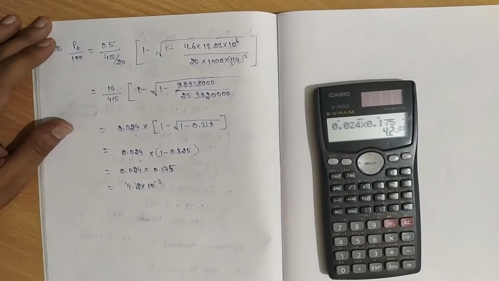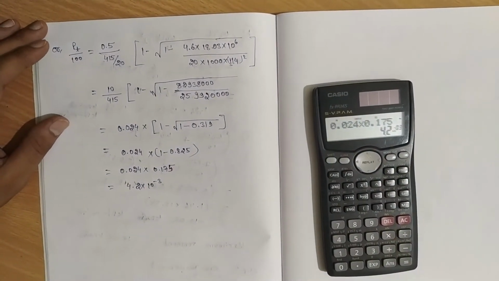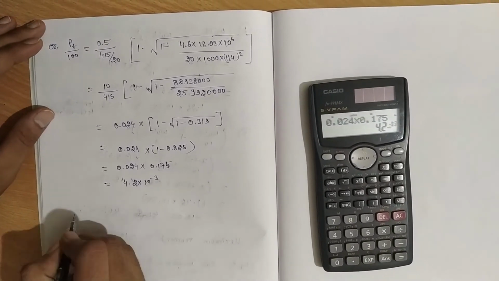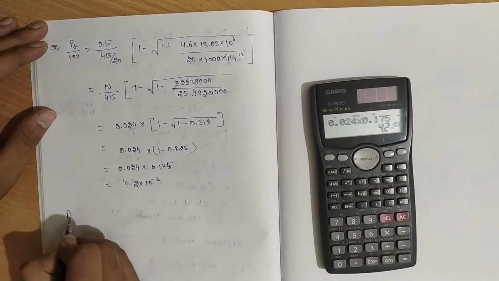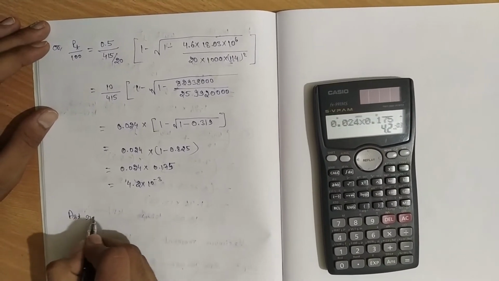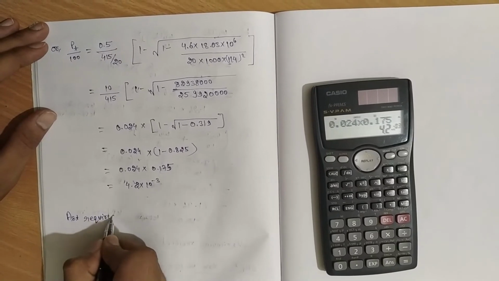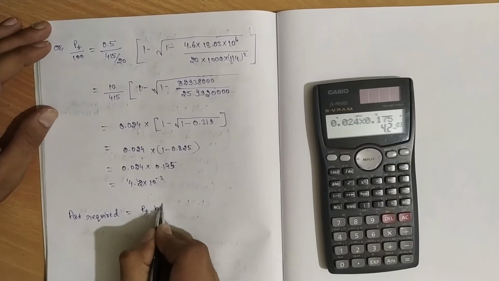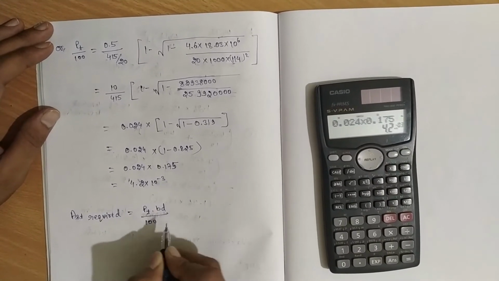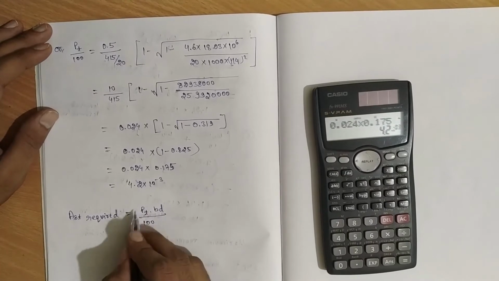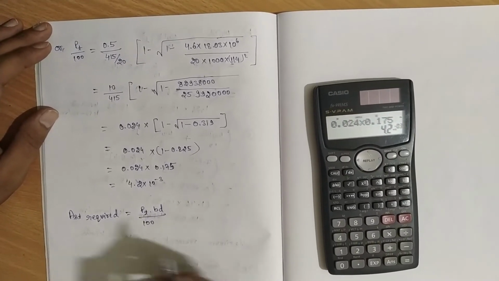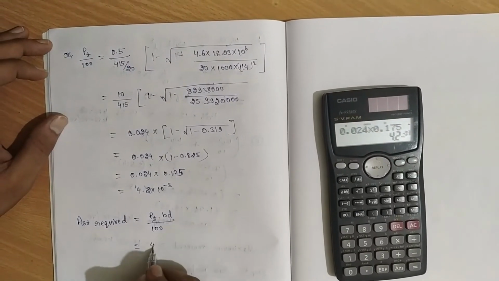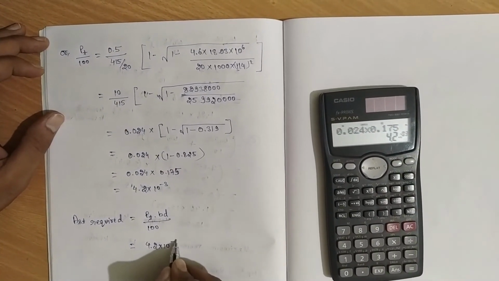Now what we need to do, we need to calculate the Asd required. So for that we have a formula. I have already told you the formula of Asd required, which is PT BD by 100, that is PT by 100 multiplied by BD. So what is our PT by 100 that we have calculated from here? It's 4.2 into 10 to the power minus 3.